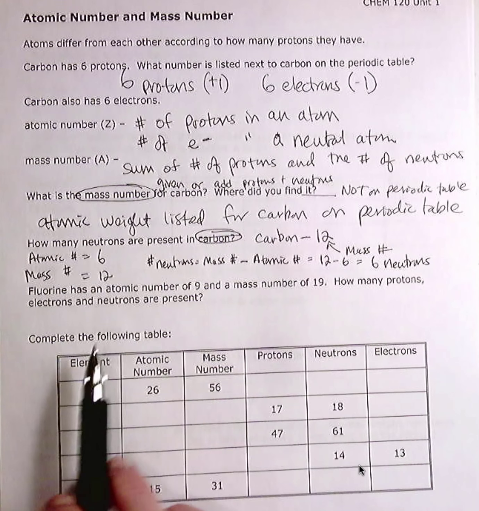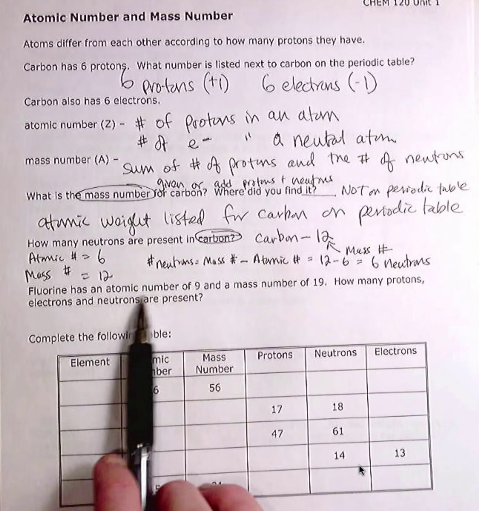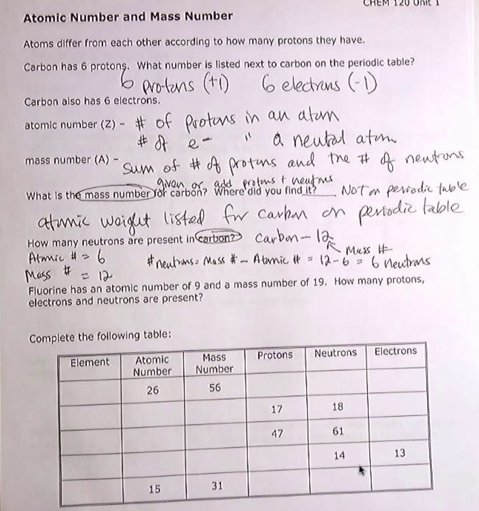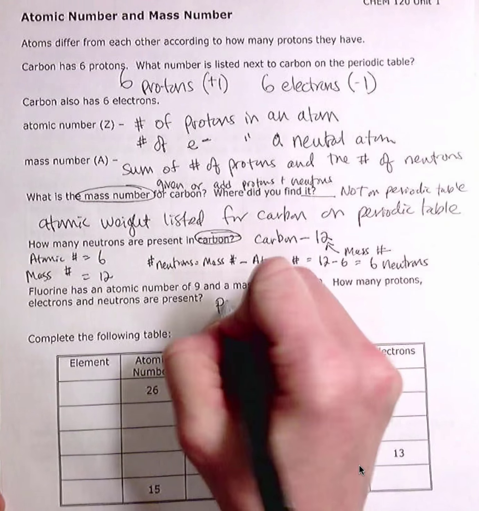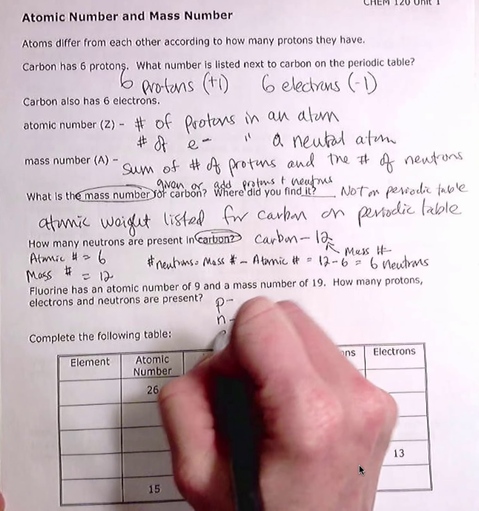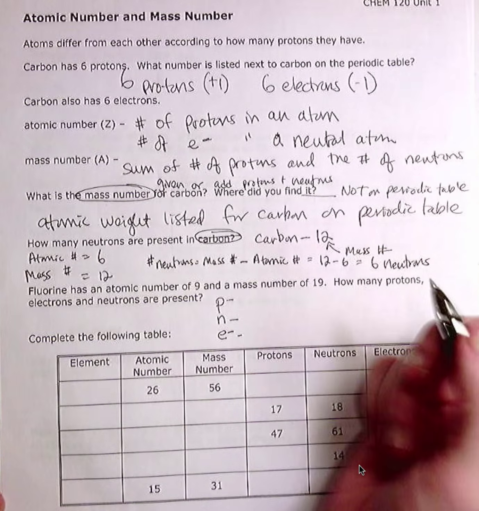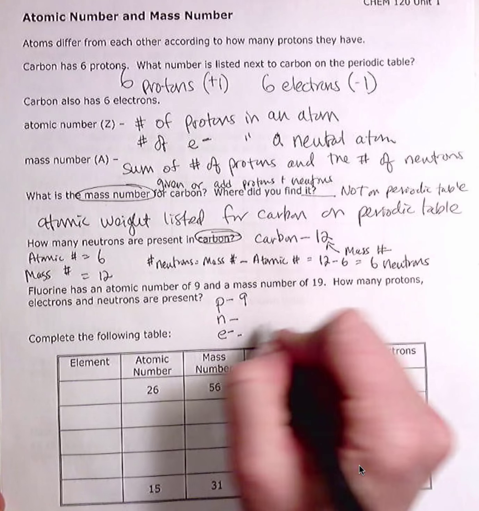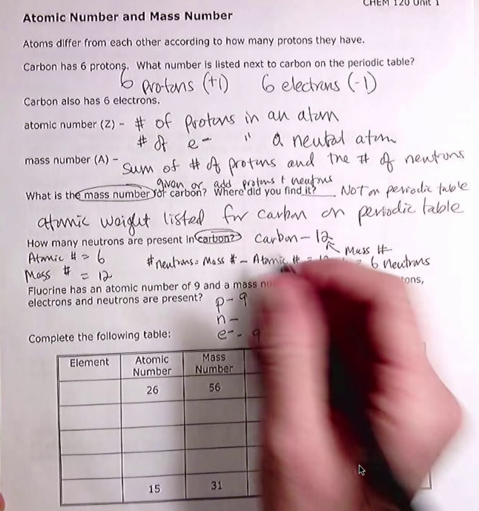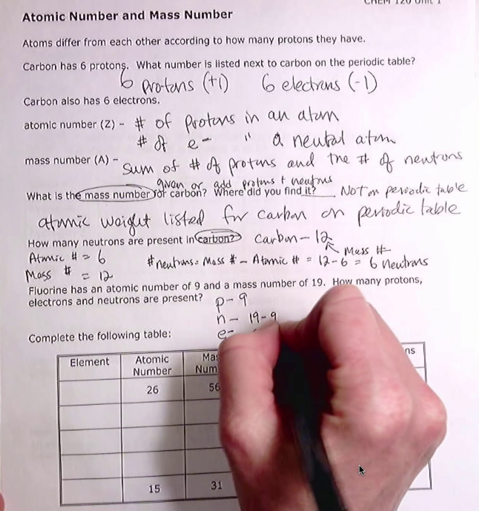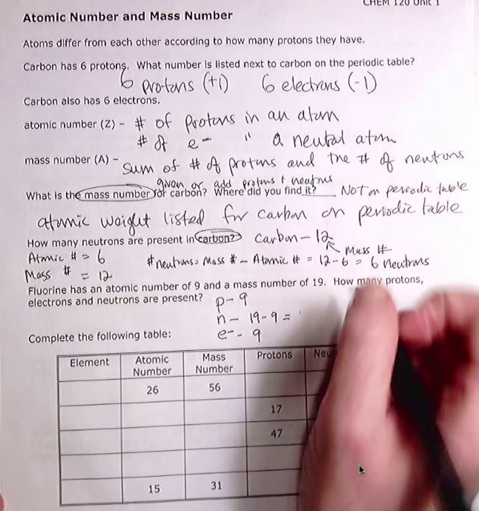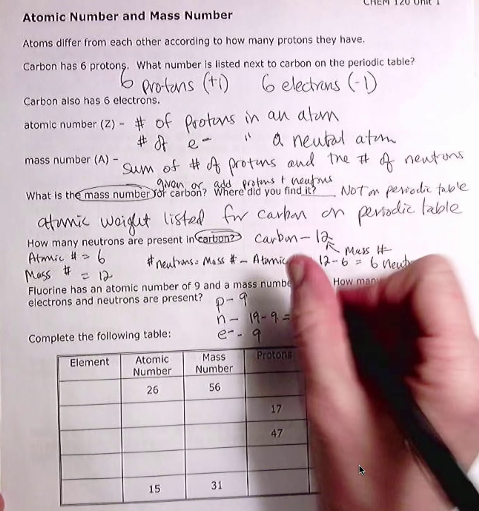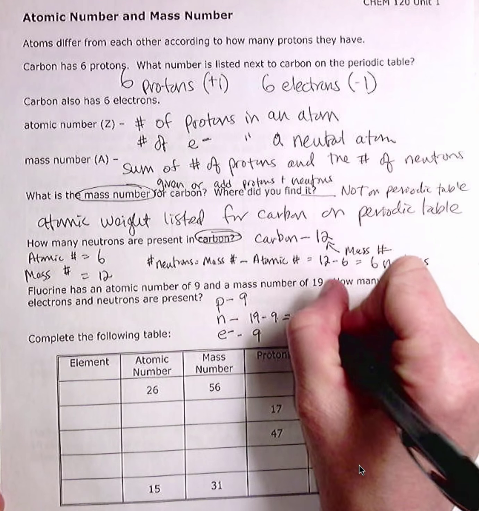All right, fluorine has an atomic number of 9 and a mass number of 19. How many protons, electrons, and neutrons are present? So let's see, protons, neutrons, electrons. So protons would be the same as the atomic number, same with the electrons. And then the mass number is going to be 19 minus 9. The number of neutrons is going to be the mass number minus the atomic number, so you'll get 10 neutrons.